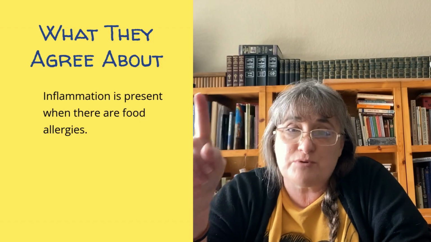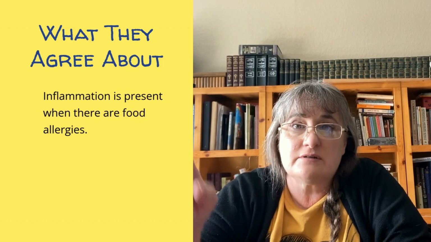So if we look at this, they are agreeing on one thing. They're saying inflammation is present when there are food allergies. It doesn't matter when they're saying it's happening or whether it's the main cause or effect or whatever, inflammation's there, okay? So what if we're able to make that inflammation not be there? Would the food allergies not be there?